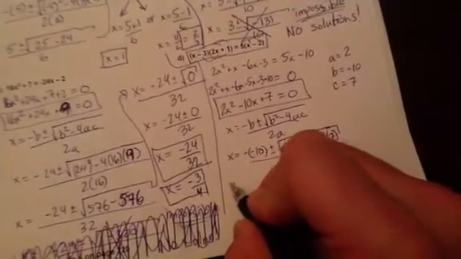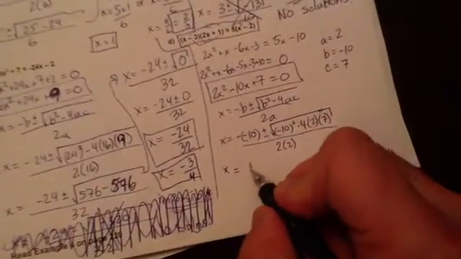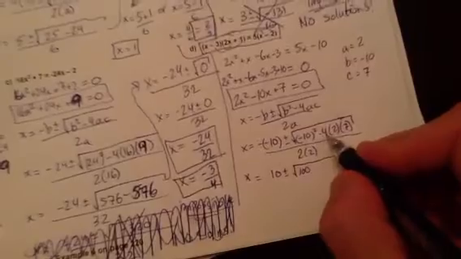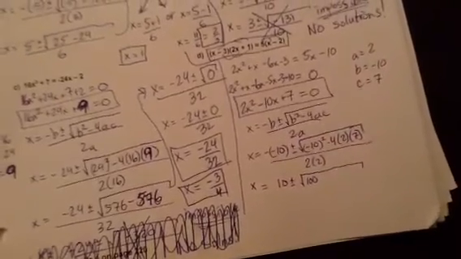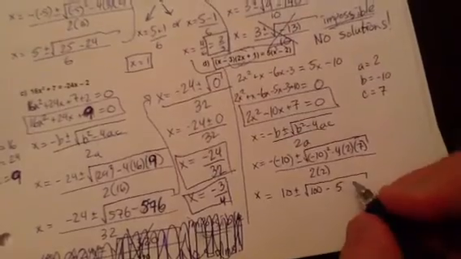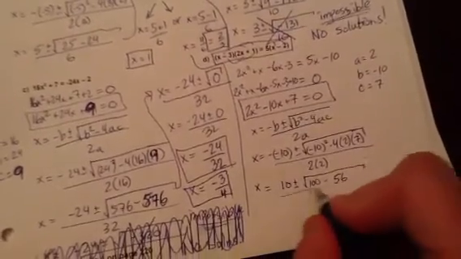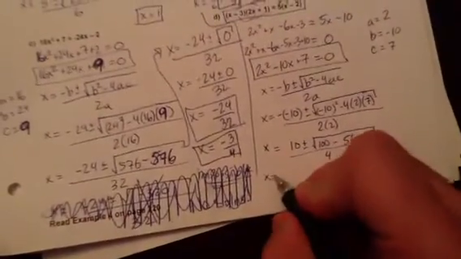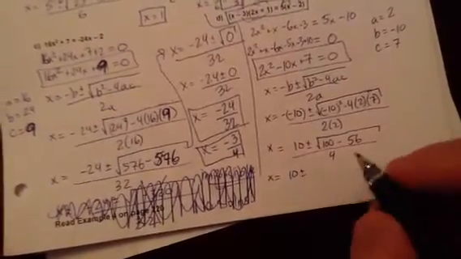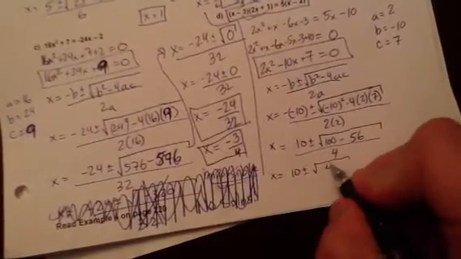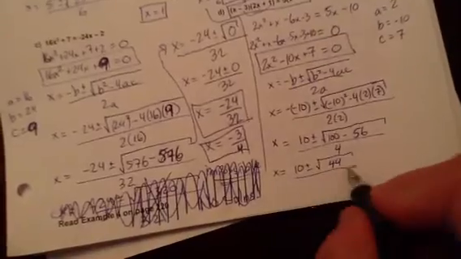Continuing this is just going to be x is equal to positive 10 plus or minus the square root of, now negative 10 squared is 100, minus 4 times 2 times 7 is going to be negative 56, all over 2 times 2, which is 4. Continuing this is going to be x equals 10 plus or minus the square root of, and now I have this minus this, which is 44, all over 4.